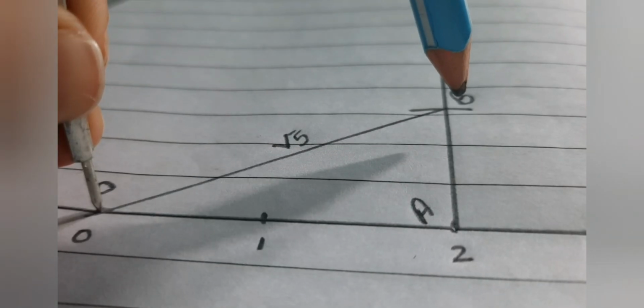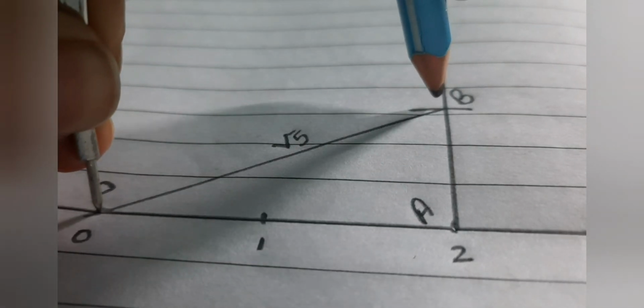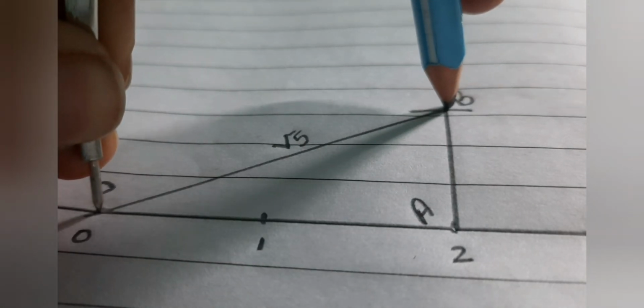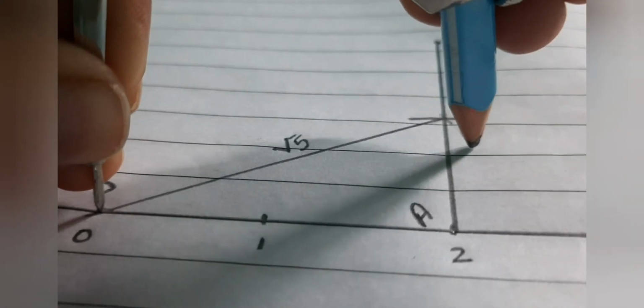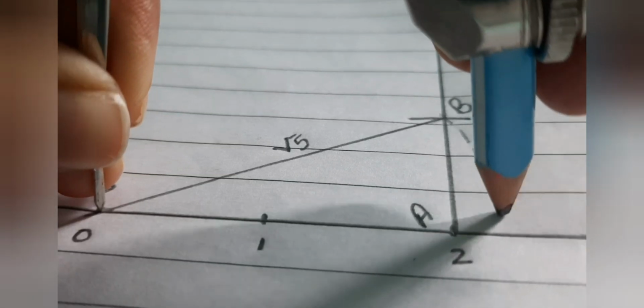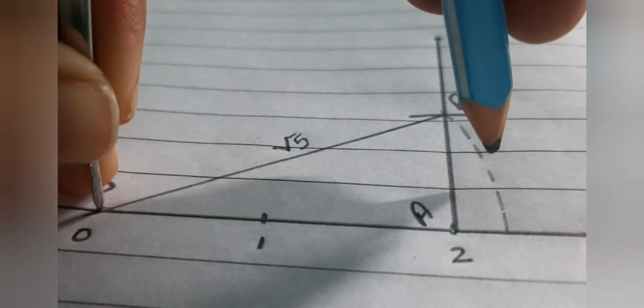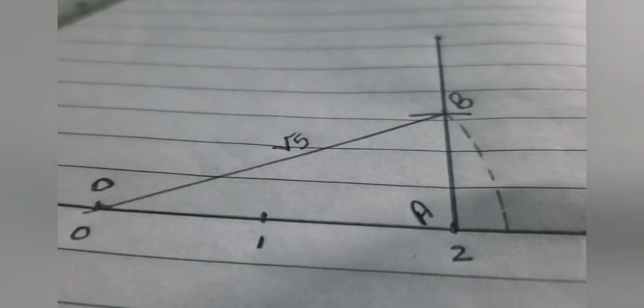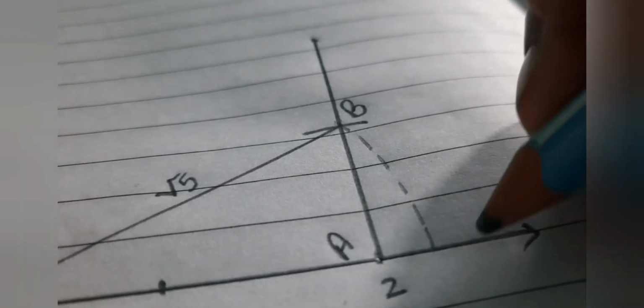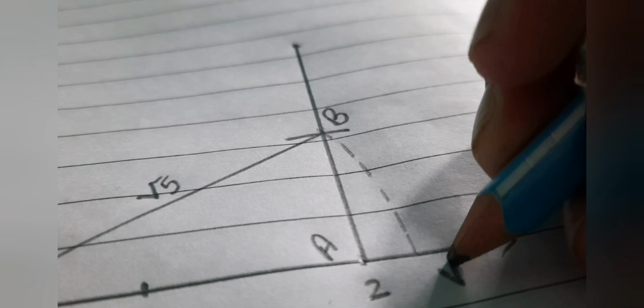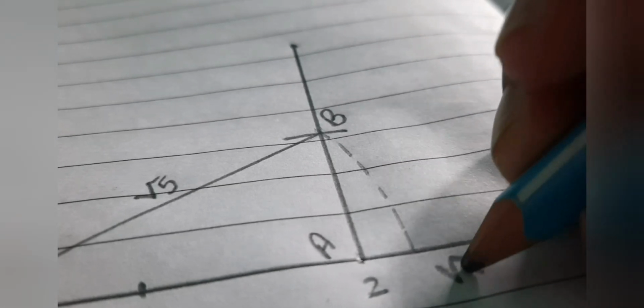Now what you'll have to do is take the measurement from O to B and then cut it. This will be your root 5.